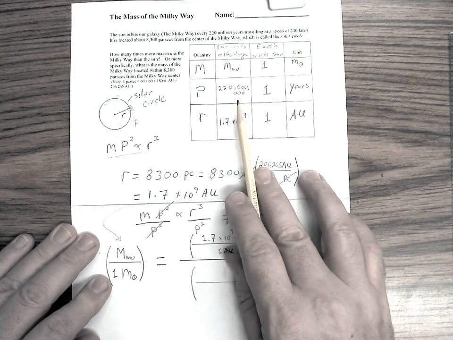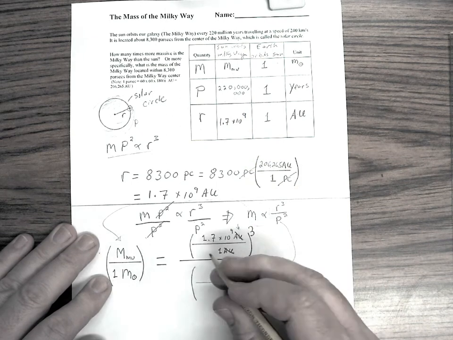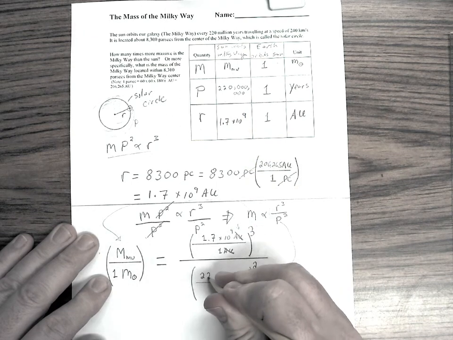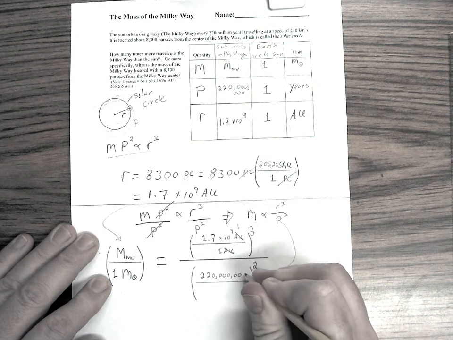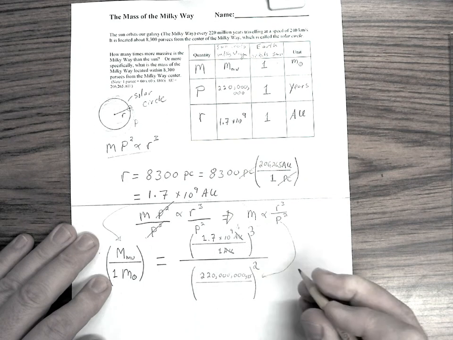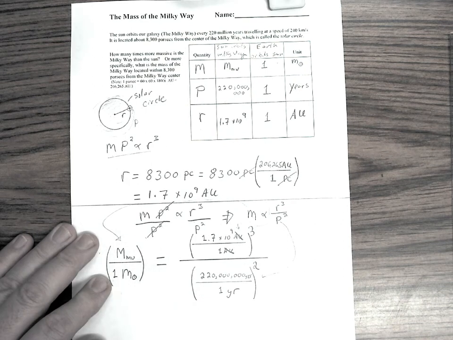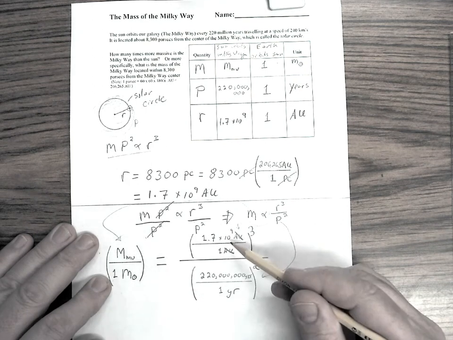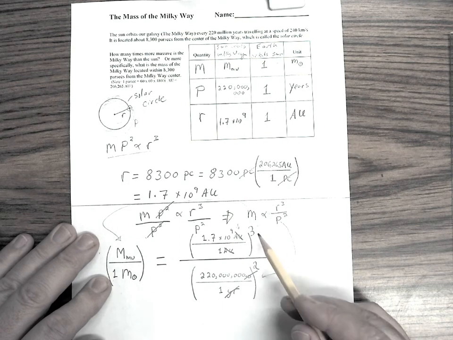So now I'm going to copy over the period ratio and put it here. So this would be 220 million years divided by 1 year. And now I'm going to calculate these ratios first before I cube and square.